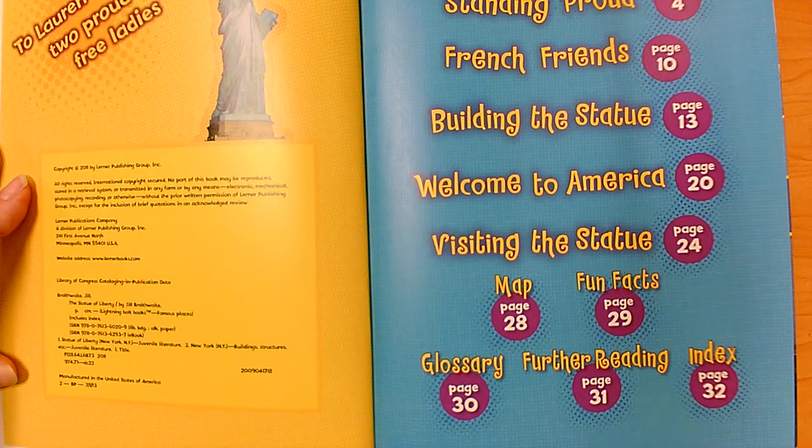The index is also in the back of the book, and it helps us understand those special words too, but it tells us what page they're on, not what they mean. If I wanted to know the meaning, I go to the glossary. If I want to know what page, I go to the index.